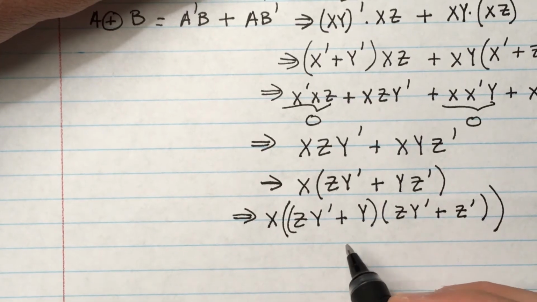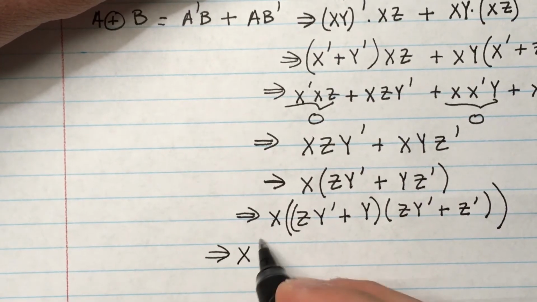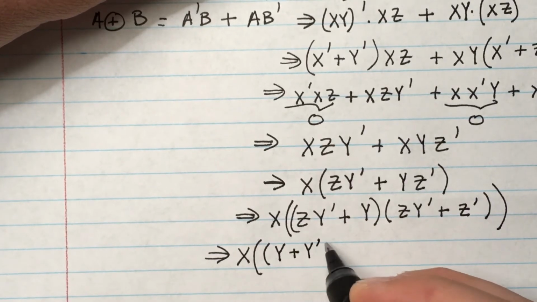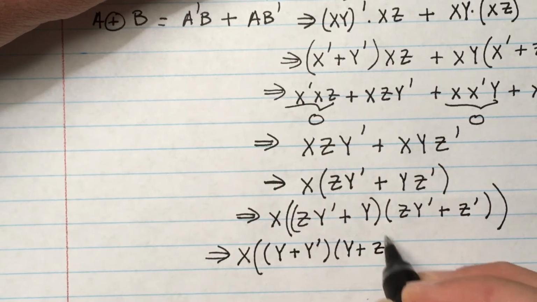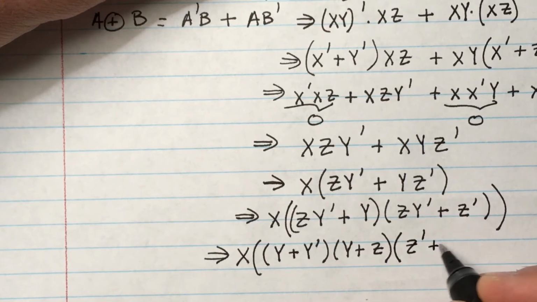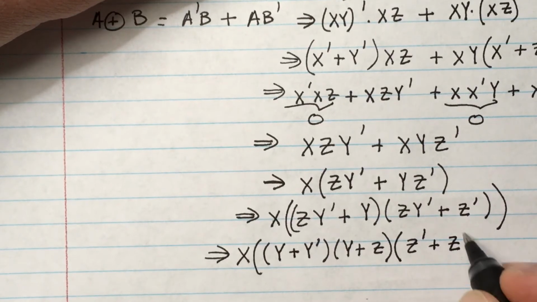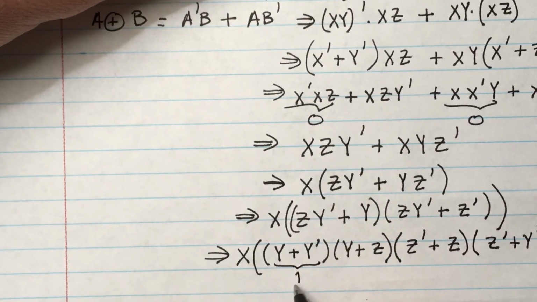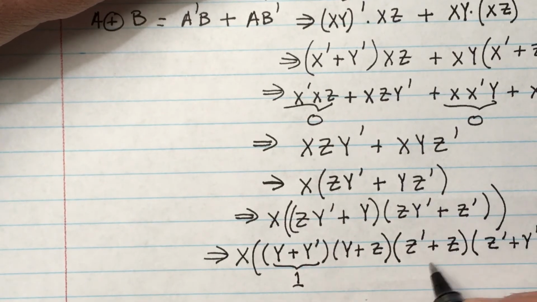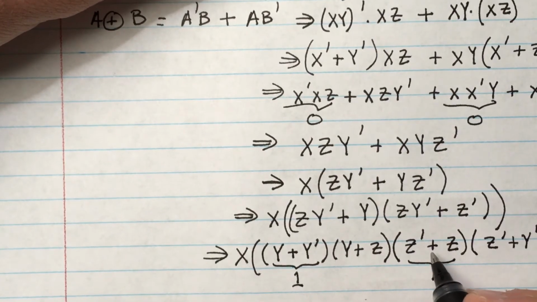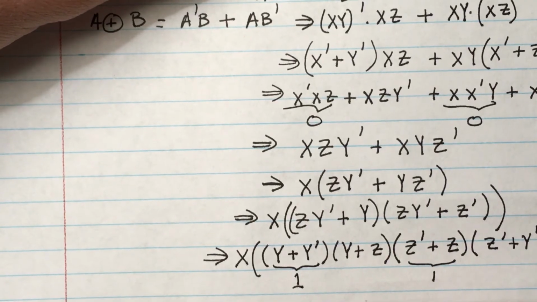And then you could simplify that the same way again, and that would be y plus y prime, y plus z, and then z prime plus z, and then z prime plus y prime. These simplify to 1. Okay, anything ORed with its prime is 1.